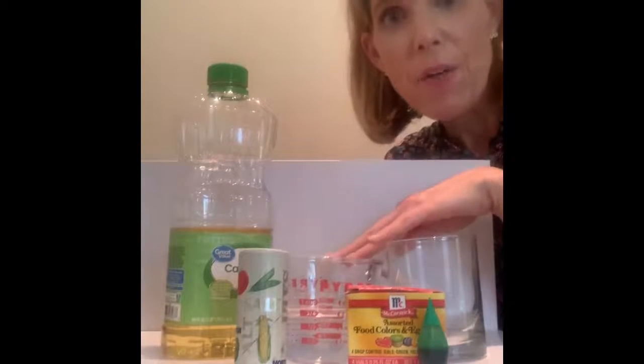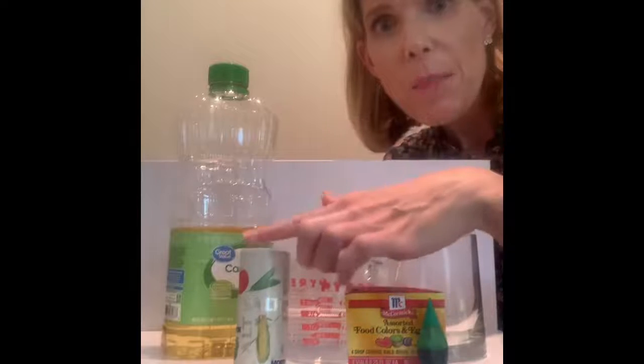So today we're going to experiment with oil and water to find out which liquid has the greater density. Then we're going to put some salt in there and see what happens when we add salt to oil and water.